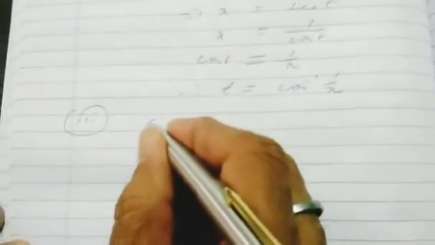In a similar fashion we can go with the third result also, and that is cot inverse of x is equal to tan inverse of 1 by x. Here x should be greater than 0, and we can prove it in the same fashion. Now we will go with the third property.